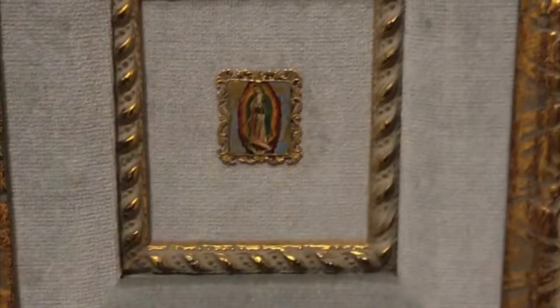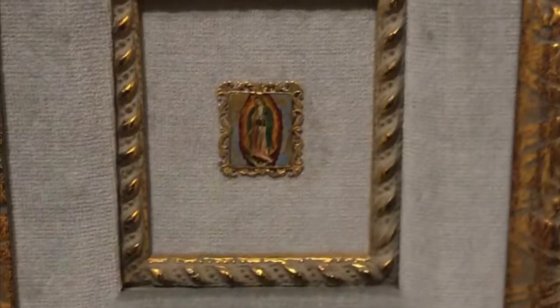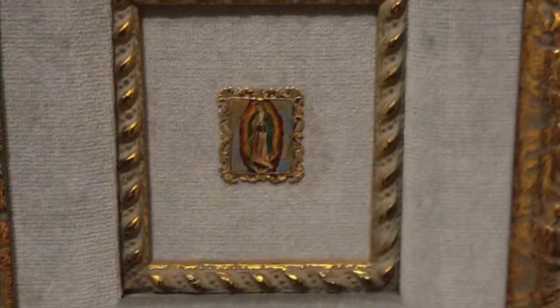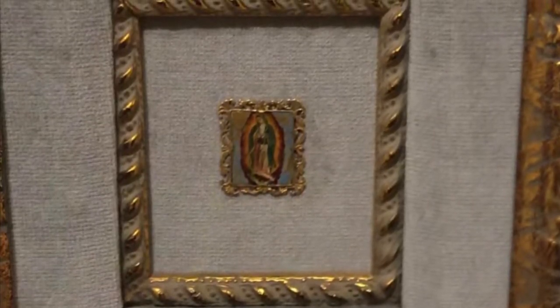Overall, this was my favorite artwork from the whole collection. This is the Lady of Guadalupe. What I loved the most about it was that it is an oil painting and how much detail is put into it and how tiny it is.